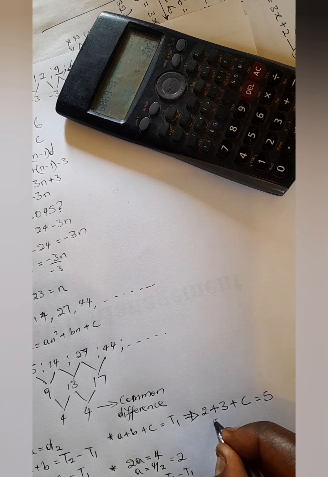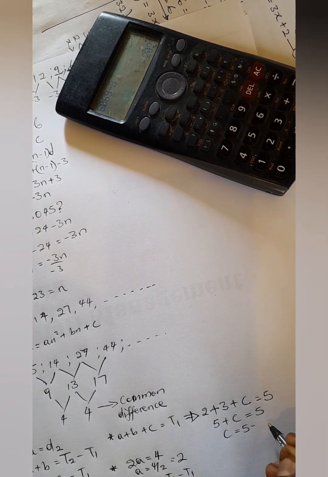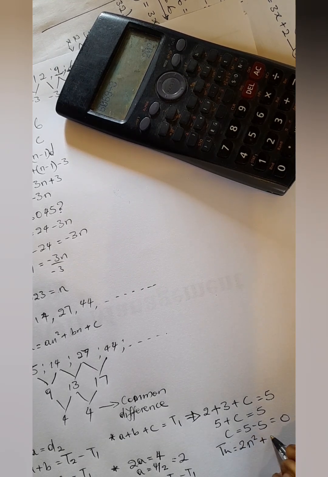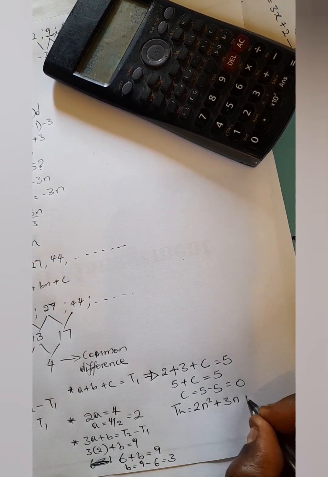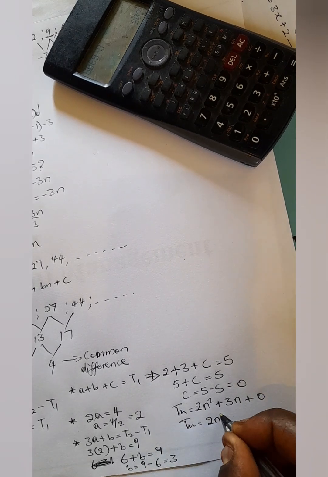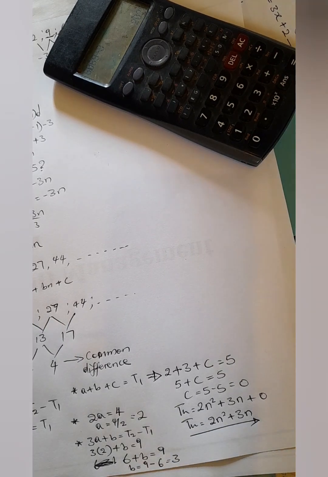So 5 plus c equals 5. c equals 5 minus 5, which is 0. So our nth term is given by 2n squared plus 3n plus 0. You don't have to write plus 0. And that's your final answer.